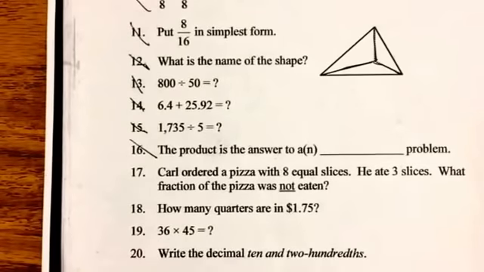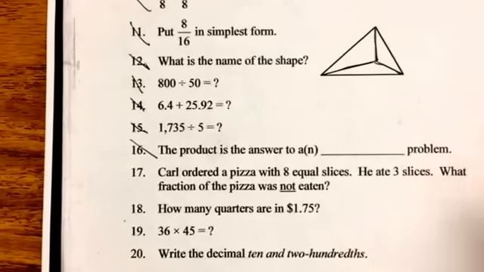It is Friday, January 15th. These are your bell ringer problems. Alright, so we're going to start with number 17.